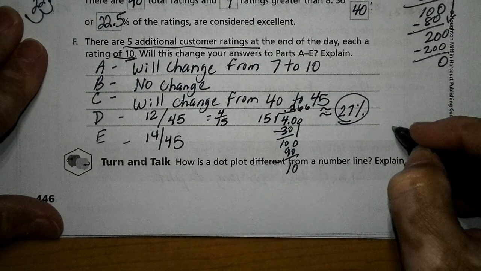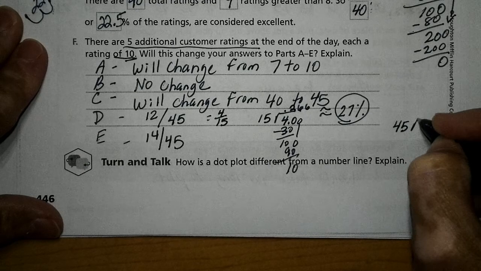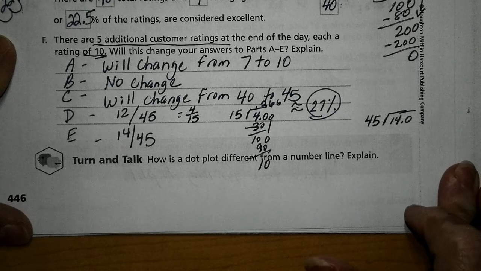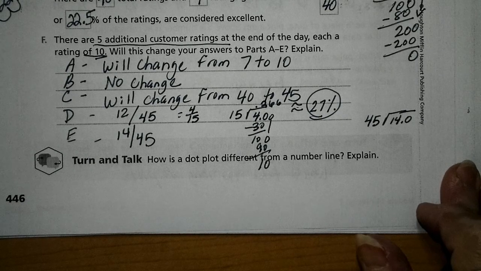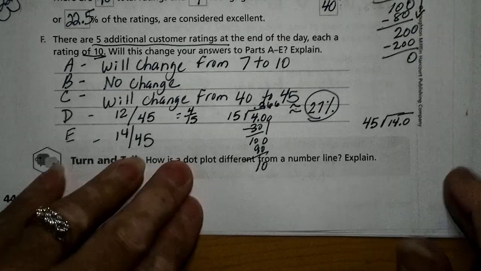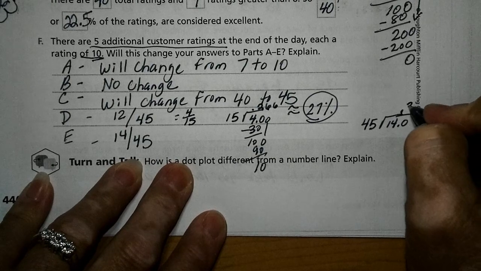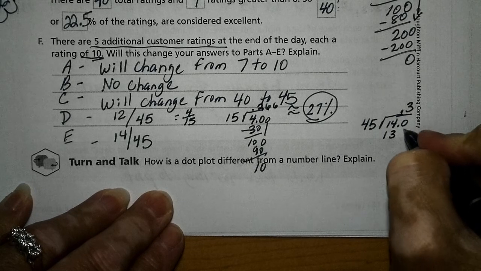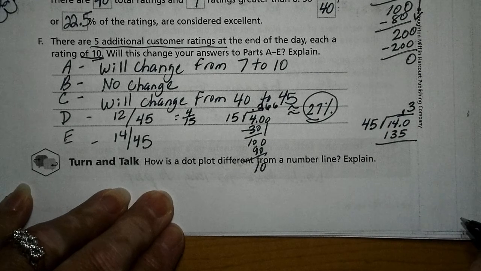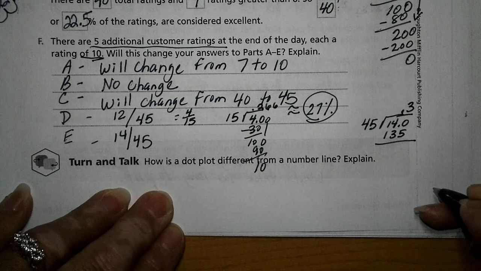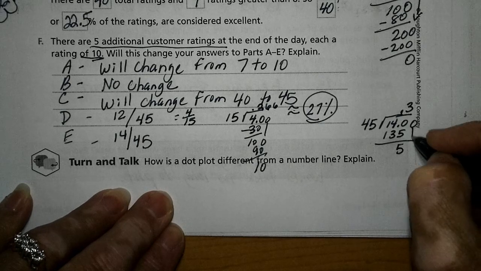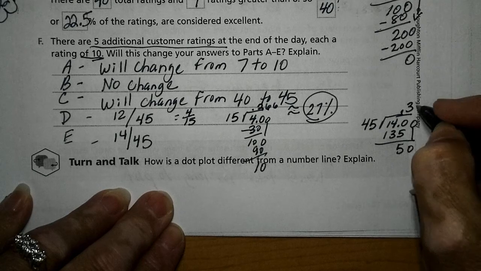So I'm going to move it over here. So we're going to do 45 into 14.0. And then 45, I know, goes in 3 times. Which is 135. And then we get 5 left over, bring the 0, bring it down.